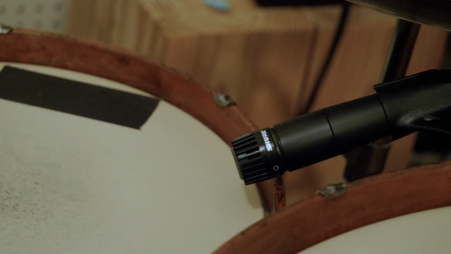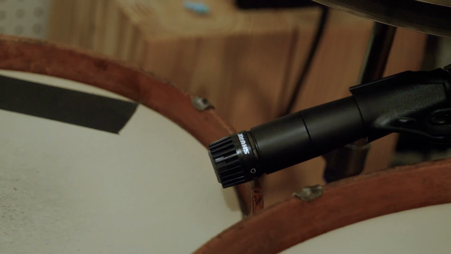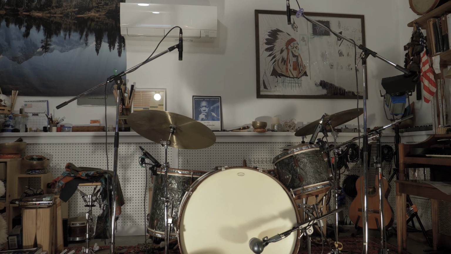And then I have some EQ on each channel, just taking some of the top end down and notching out a little bit at 350. So I'm close miking the drums here with just some really inexpensive microphones, mostly Shure SM57s, and the drums are a set of 1942 Slingerland Rolling Bombers.